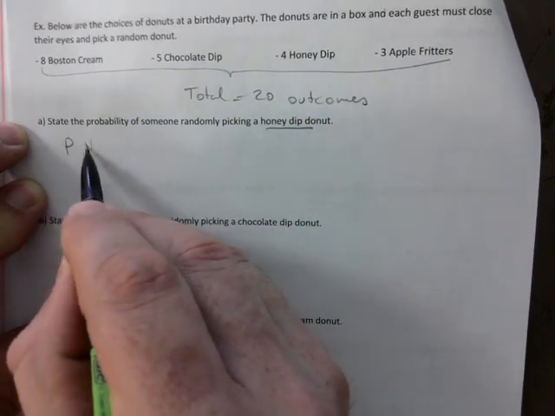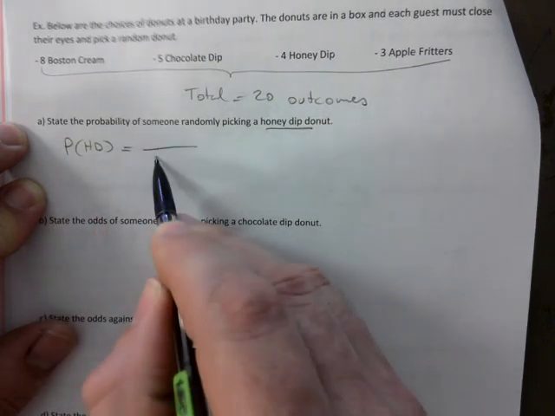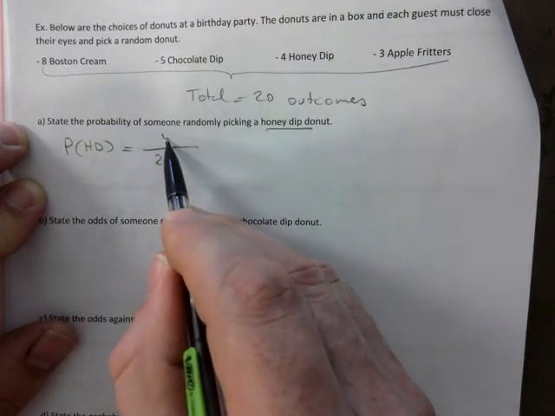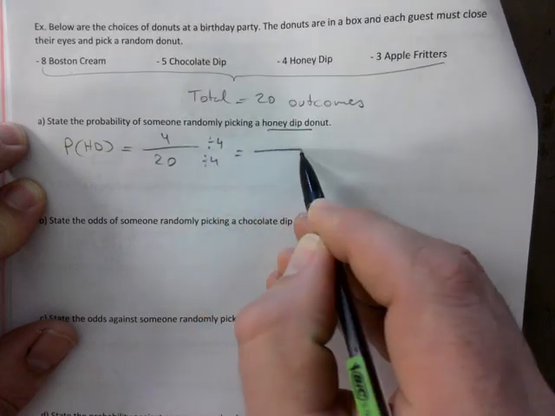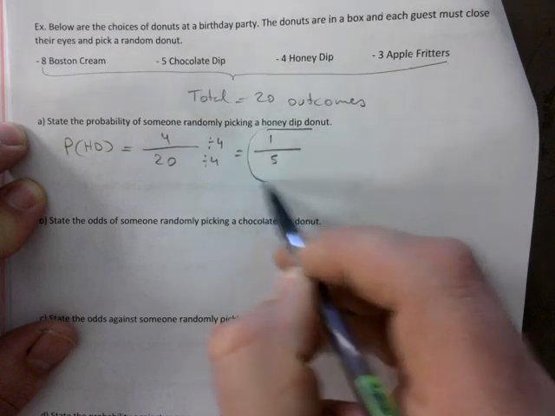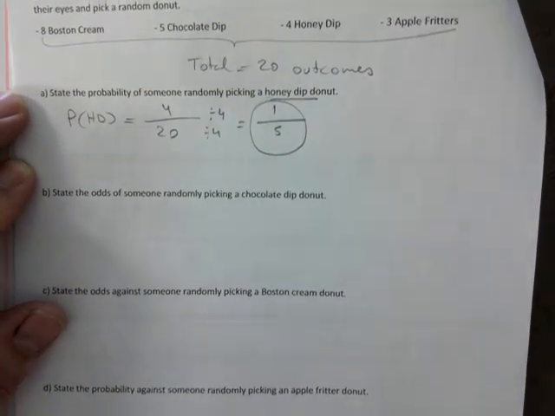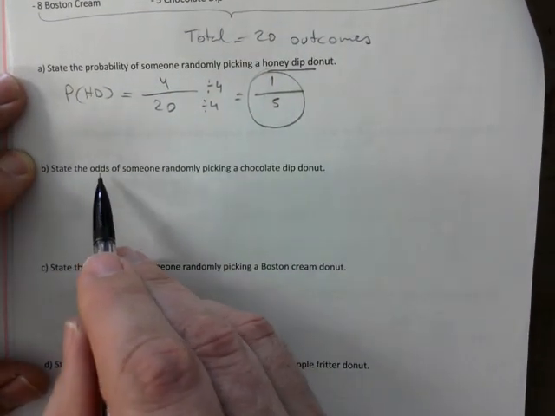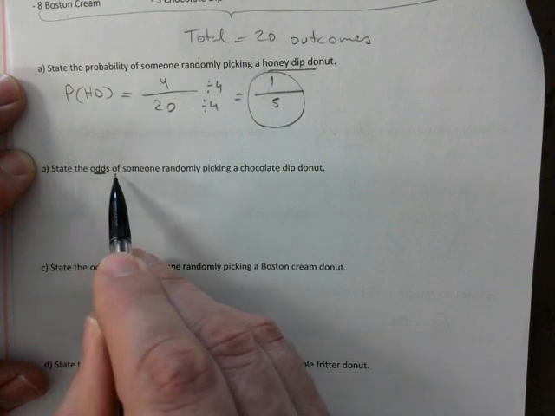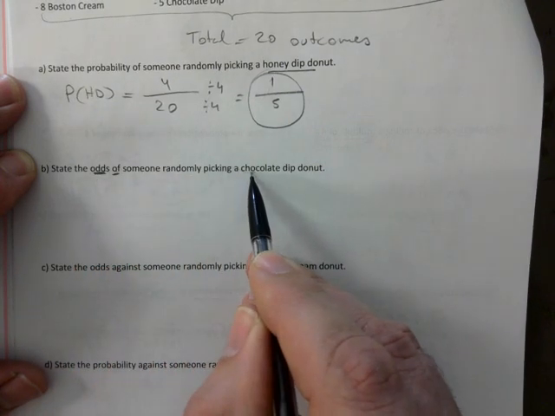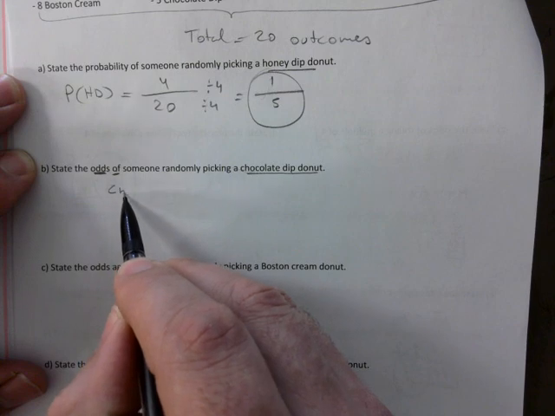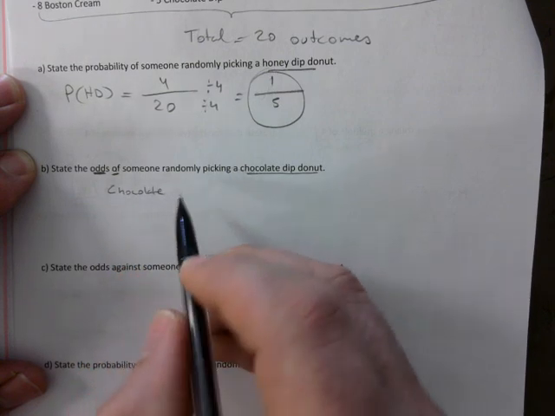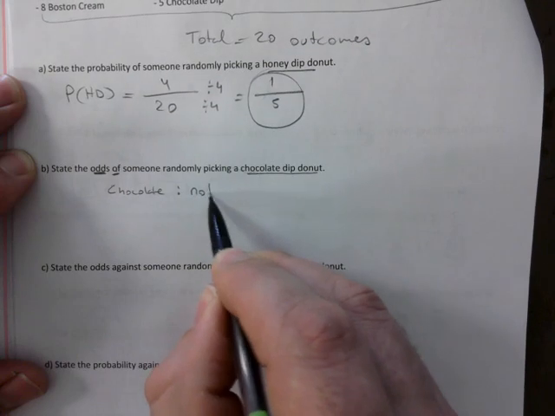So probability, that'd be 20, and we know that there's 4 of them. If I ask you to reduce this, you should recognize I can divide them both by 4. You get 1 over 5. State the odds. Odds in favor of a chocolate dip donut. So you want chocolate, and the other side would be not chocolate.